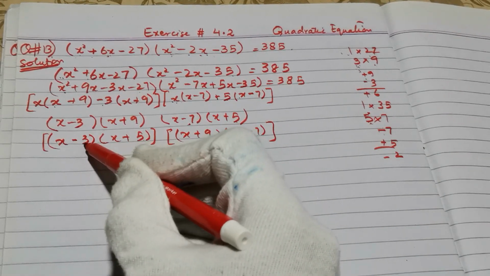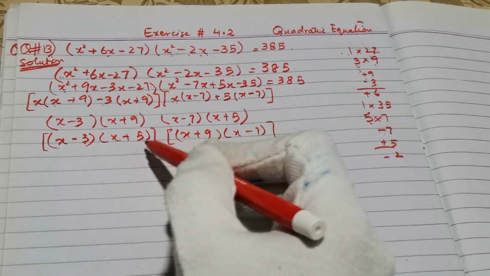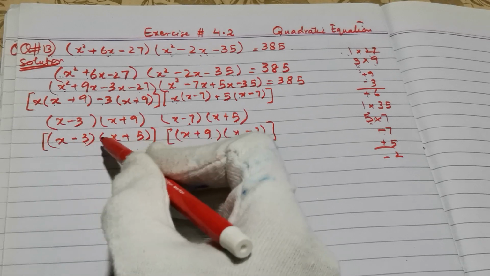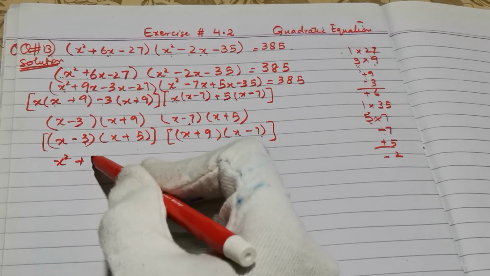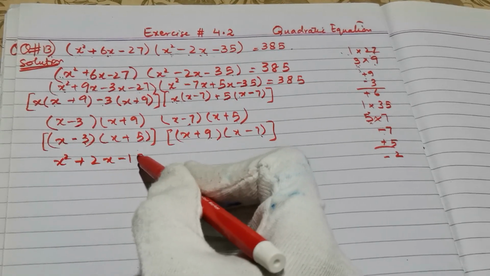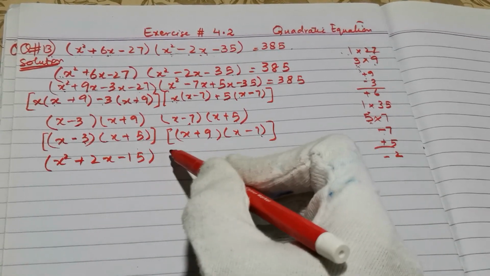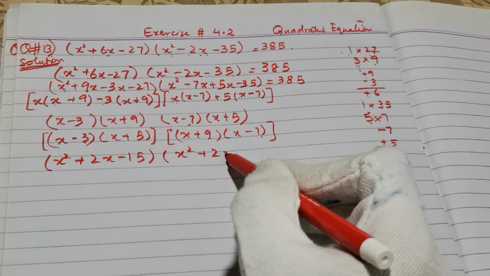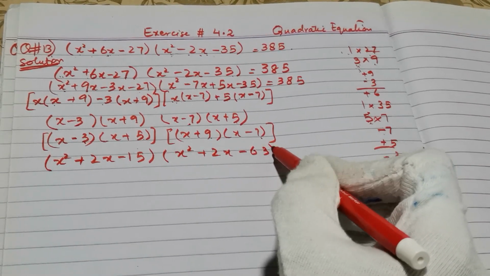Plus 5 minus 3 becomes plus 2, and plus 9 minus 7 becomes plus 2. So if we multiply, what will we get? x square plus 2x minus 15. Similarly, when we multiply these two terms, we get x square plus 2x minus 63.